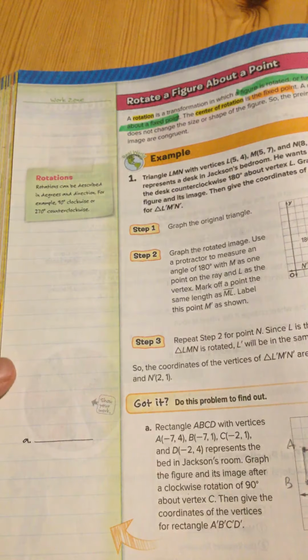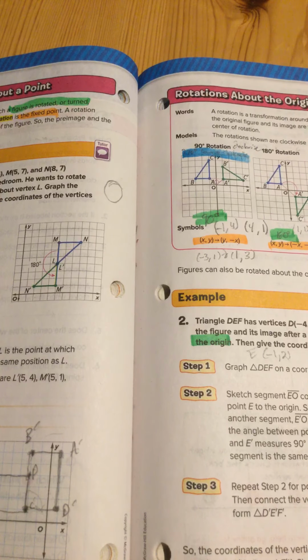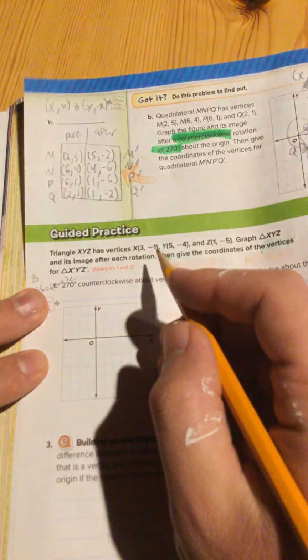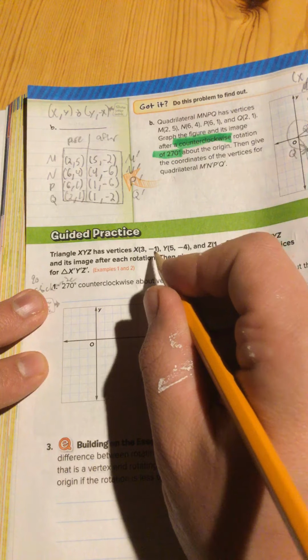All right, let's look at the points we have. We have 3, -1. And now, don't be afraid to use this. Back here, 90 degrees. X, Y to Y, -X. So we're going to Y, -X. Let's look at our points. 3, -1. Our Y, -X now. So Y is -1.